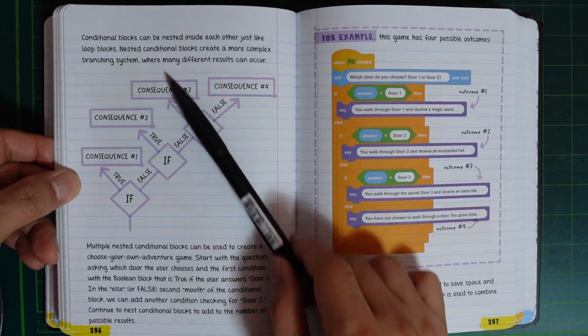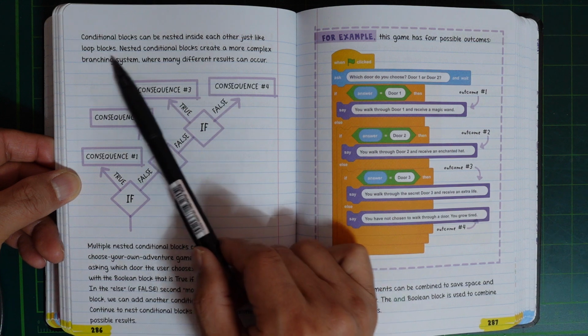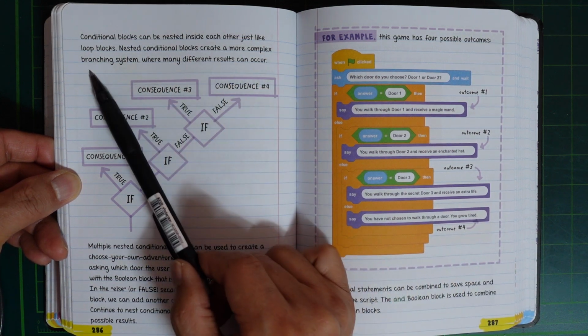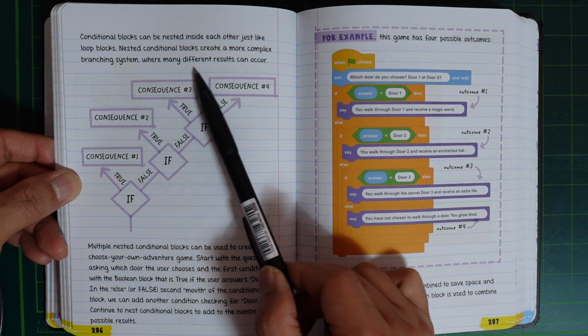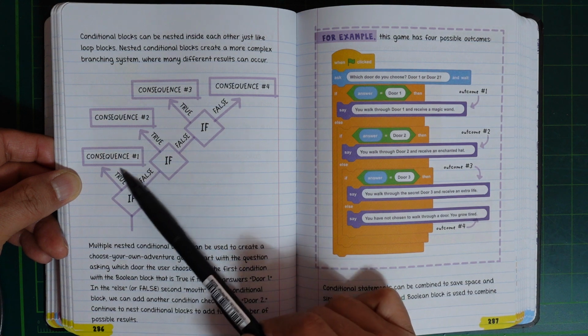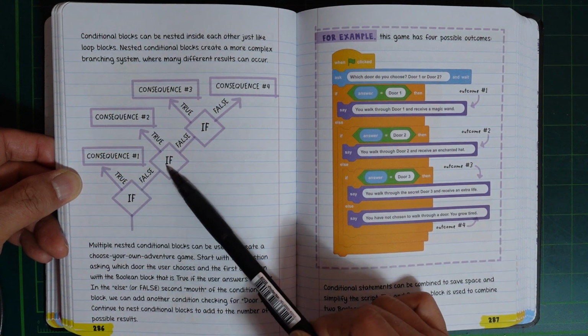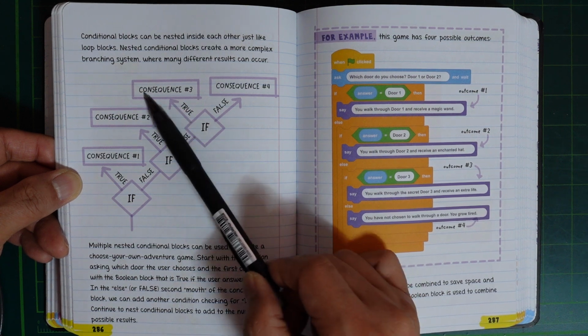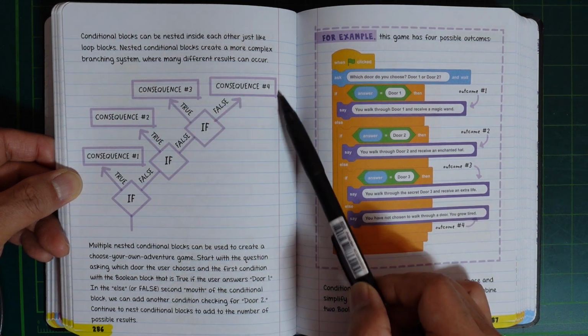Conditional blocks can be nested inside each other just like loop blocks. Nested conditional blocks create a more complex branching system where many different results can occur. If true, consequence 1, false: if true, consequence 2, false. If true, consequence 3, false, consequence 4.